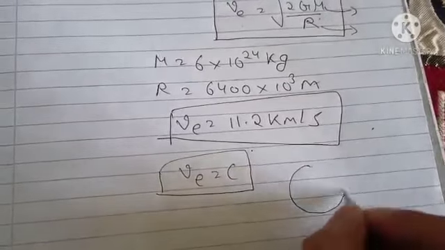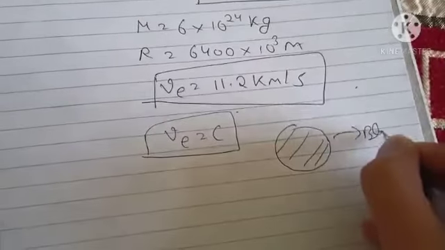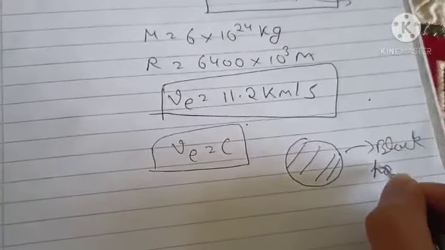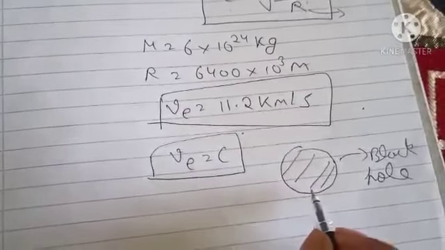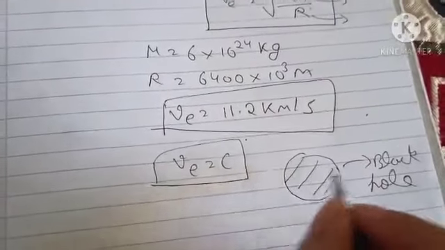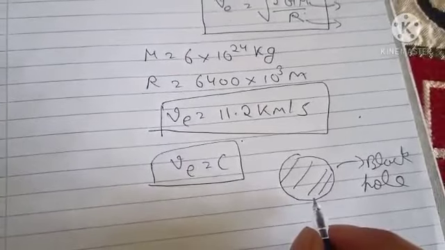That compact object is called a black hole. Not even light can escape the gravitational pull of that black hole. So that is why the black hole appears completely dark.